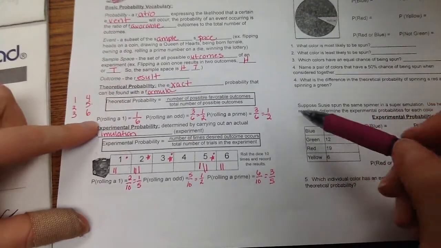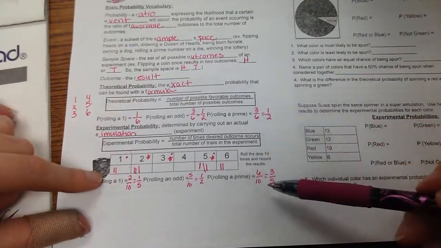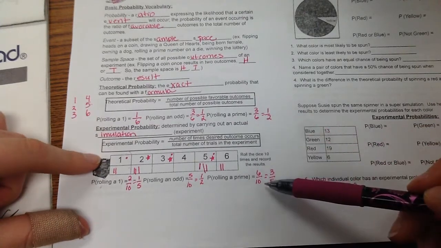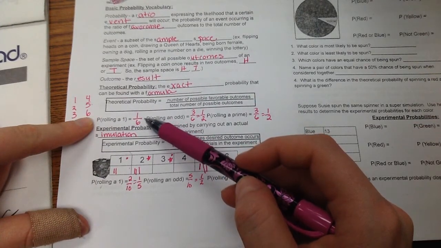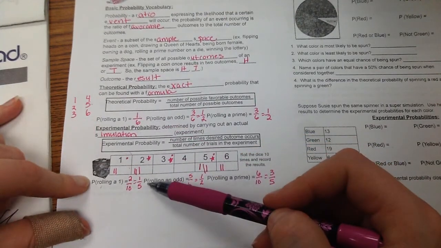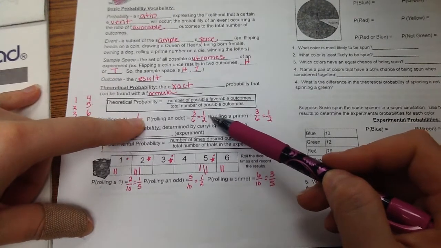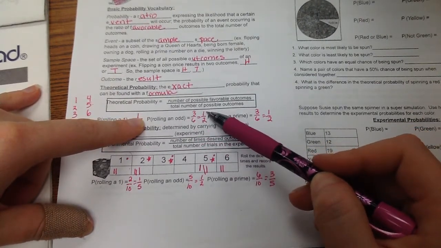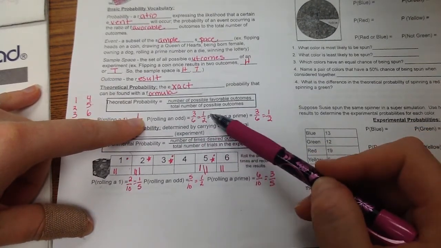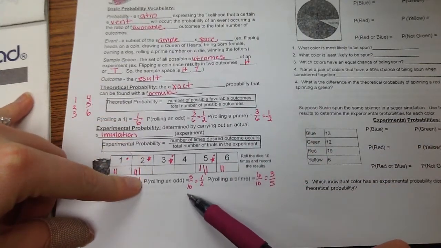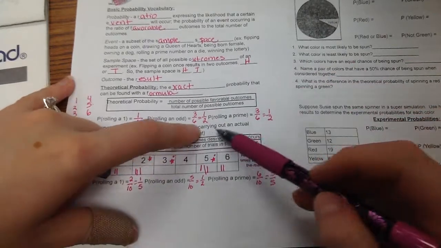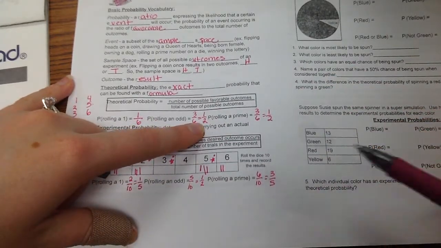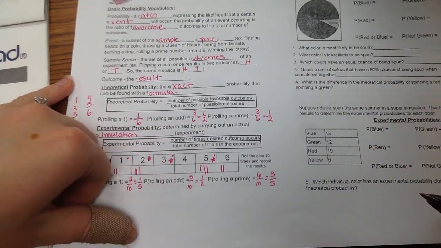So notice now you can compare your theoretical and your experimental. They're pretty close, but they're not identical. The probability in theory of rolling a 1 is 1 out of 6. In our experiment, it was 1 out of 5. Pretty close, but not exact. Sometimes you will get exact. Probability of rolling an odd here was 1/2. 3 out of 6 numbers are odd. Or, in our experiment, it was 5 out of 10, which was also 1/2. So that can happen. And then rolling a prime, here we had 1/2, and here we had 3/5. So again, pretty close, but not exact.